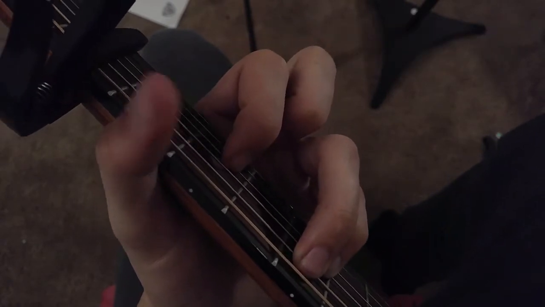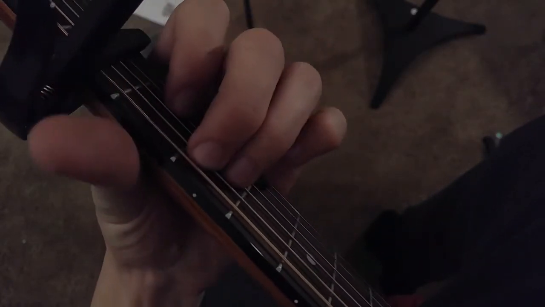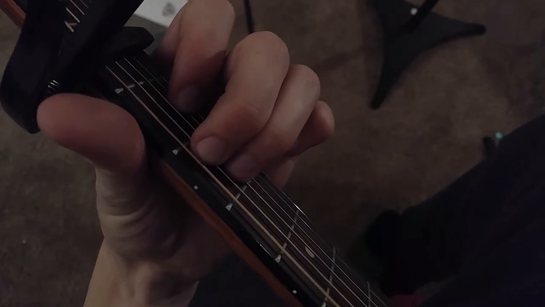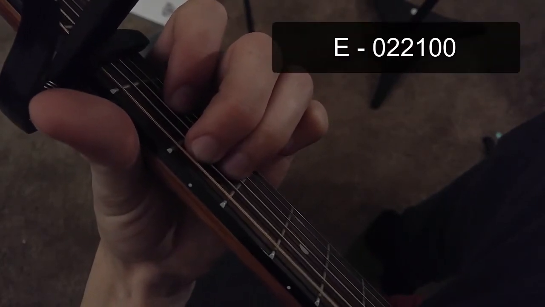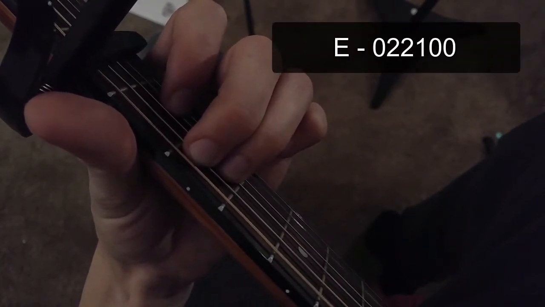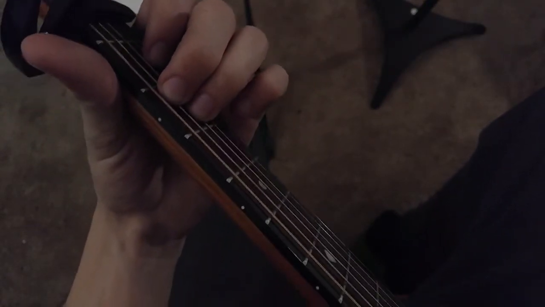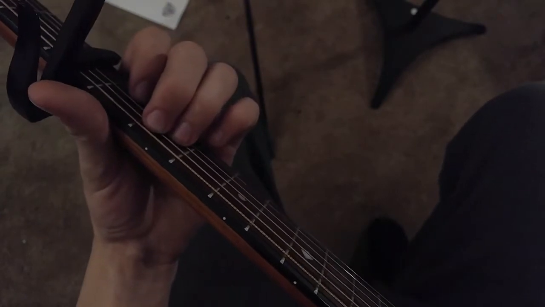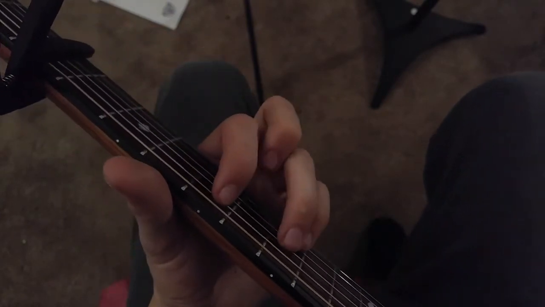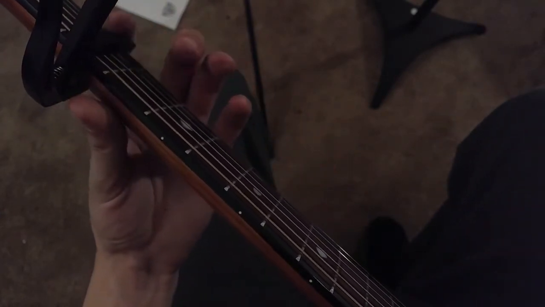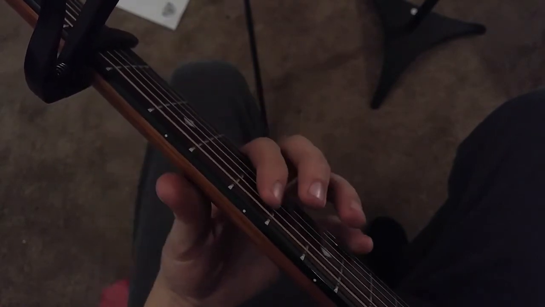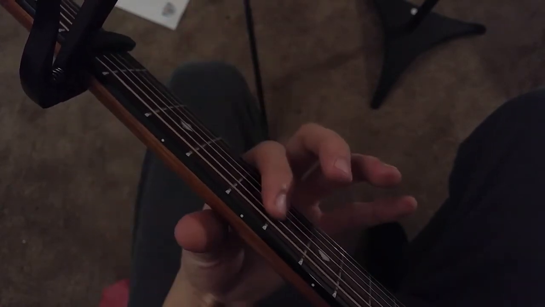Alright. From there we go to the E. Basic E chord, nothing special. You're going to have an open, 2, 2, 1, open, open. And now the C sharp minor chord, I'm going to go a little bit farther away here, is going to be down here because we're going to be 4 frets from our capo. So 1, 2, 3, 4, okay, because in relevance to the capo.